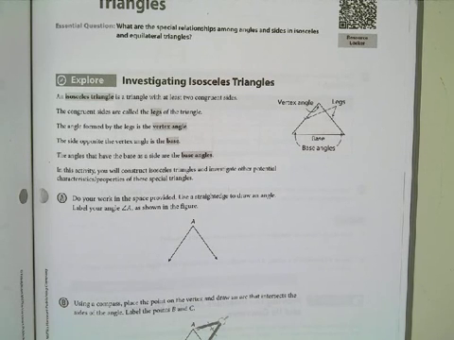Cordell, what makes a triangle isosceles? What's special about that? A triangle is isosceles if what is true? Don't know? All right, sorry. Let's go to Dominic. What makes an isosceles triangle an isosceles triangle? Two equal sides. Cordell, did you hear that? Two congruent sides. Okay. So if a triangle has two congruent sides, it's an isosceles triangle.